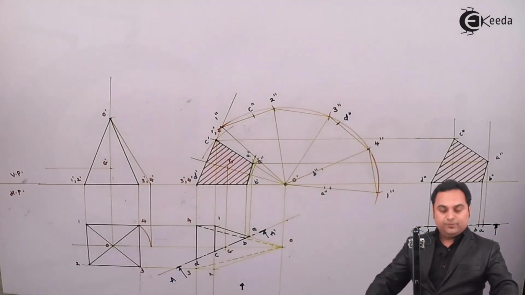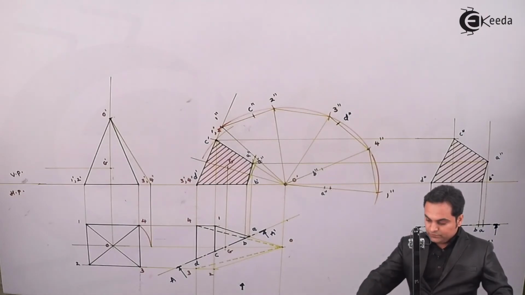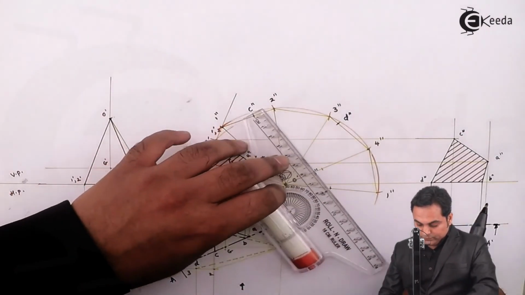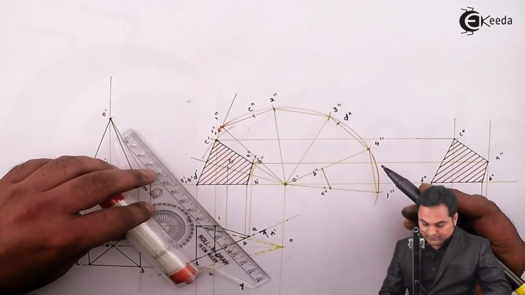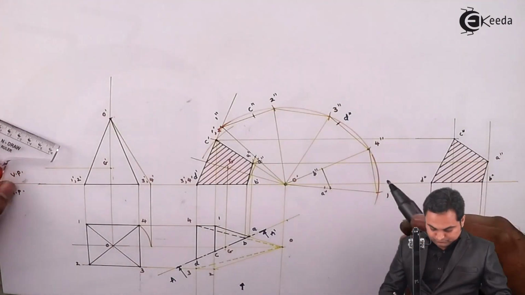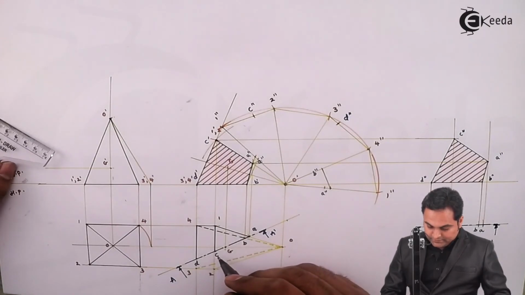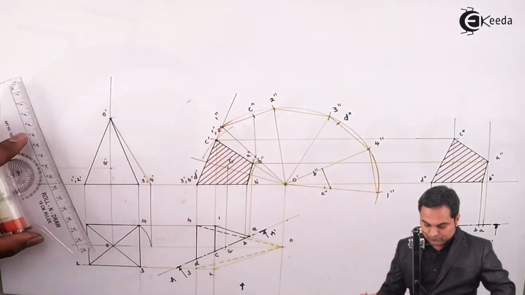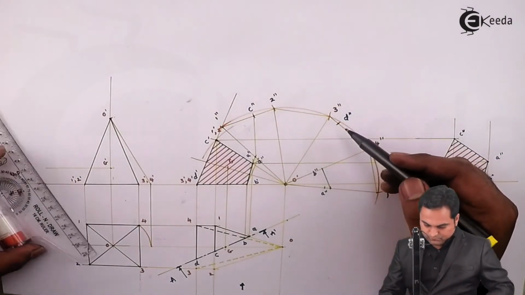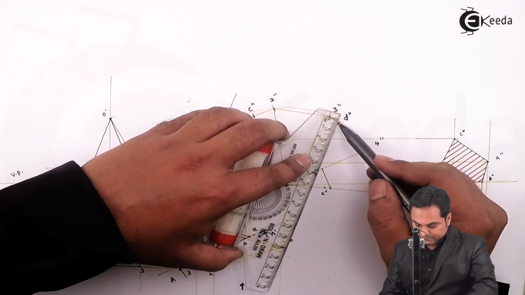Next, we need to join the points in proper sequence so that we get the development. So A will be connected to B. Then after that, B, C and D are connected. B to D will be connected.